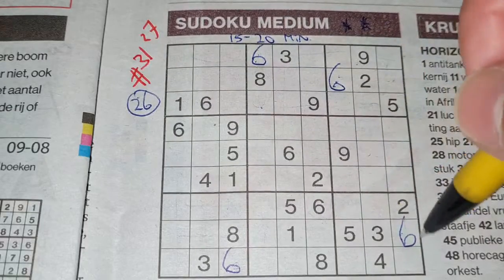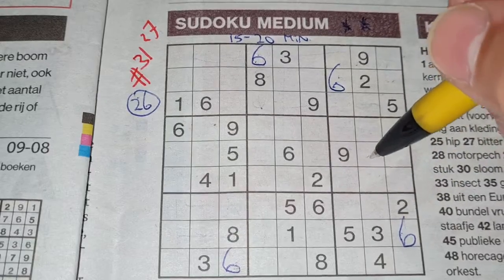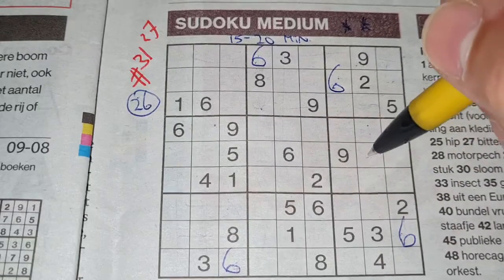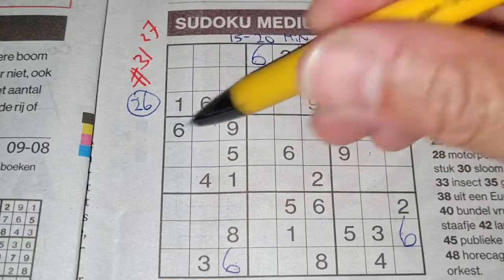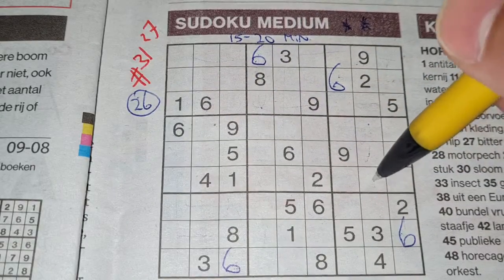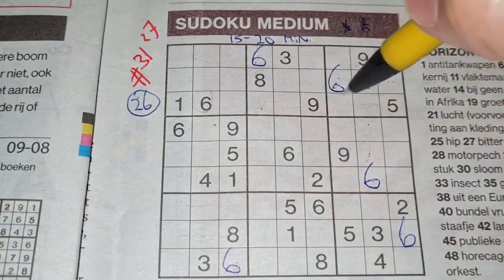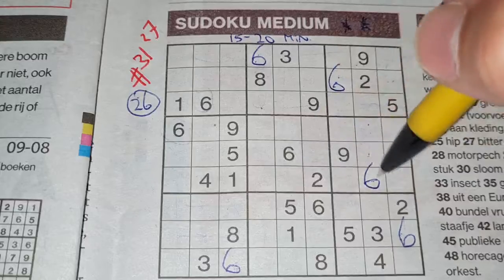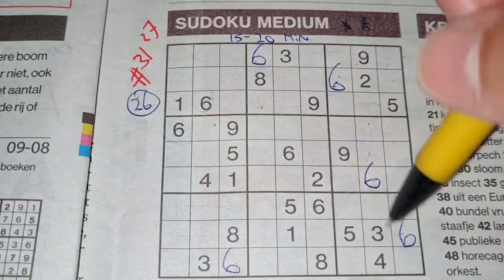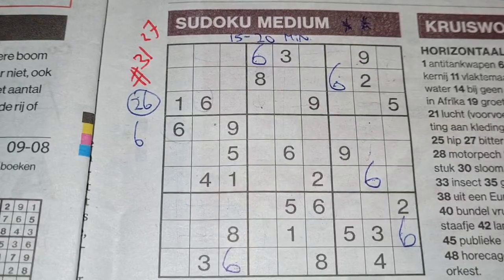6 in this column, 6 in the last column, so in the column between, the only 3 places for the 6 should be here or there. We see there a 6, no 6 there, here a 6, no 6 there. The only place for the 6 should be there, and all the 6s are used. I can see digit number 1, number 6. All right.